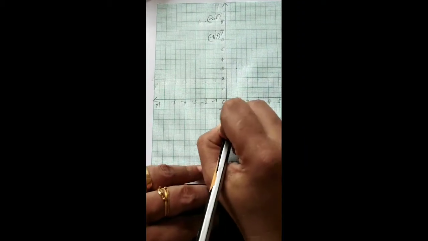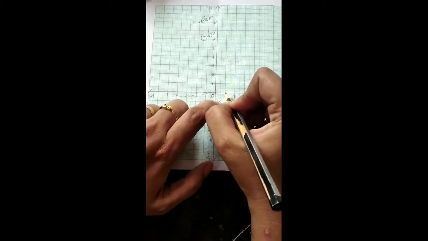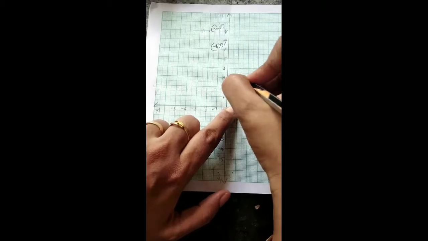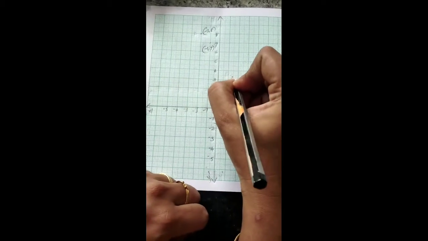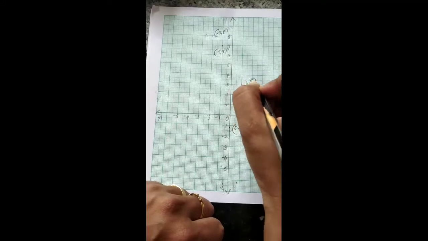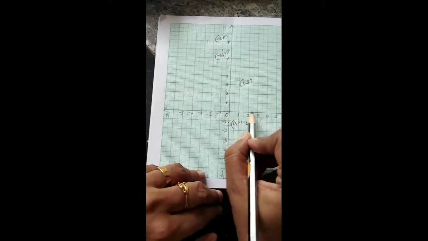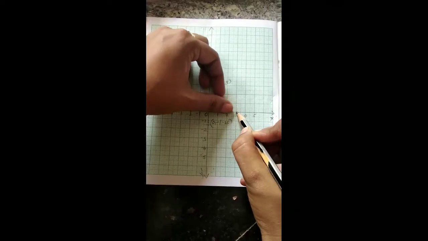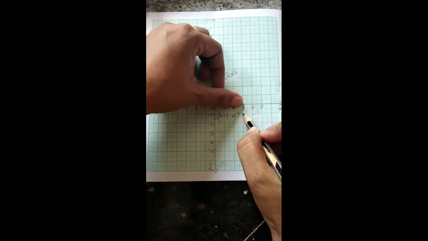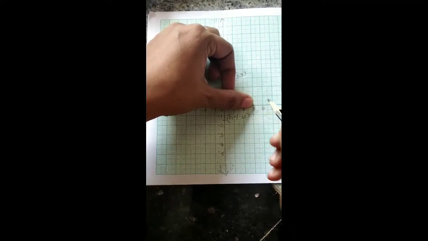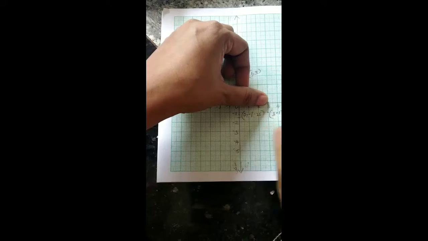Now the fourth point is (1, 3). These are positive numbers, so we get the point here and write (1, 3). Then the last is (3, -1). Starting from 0, we get the x coordinate 3, and now we need -1. Mark the point and write (3, -1).